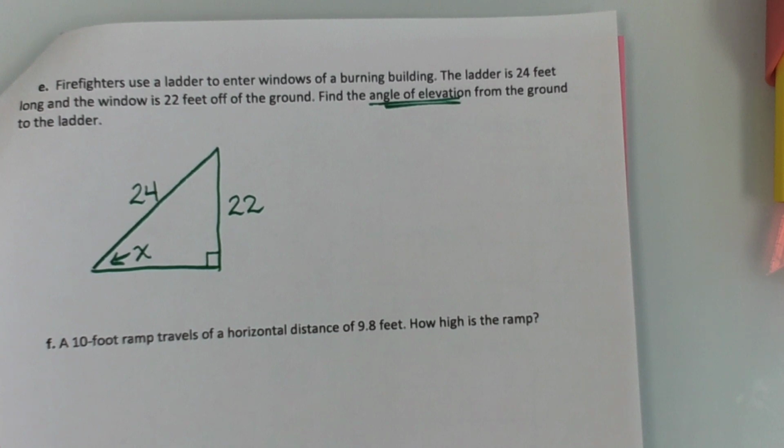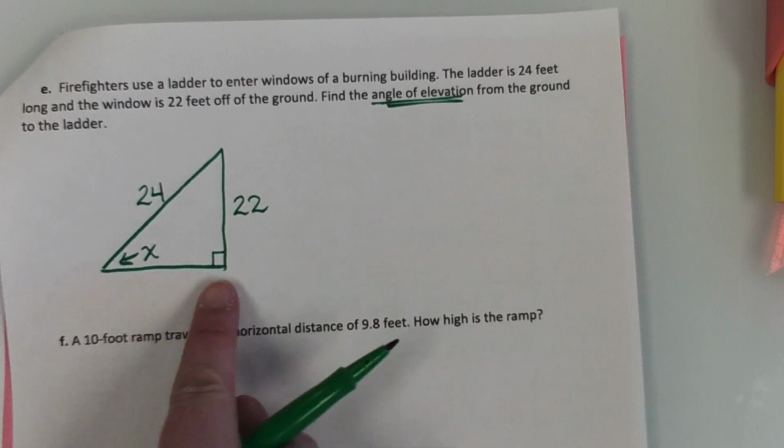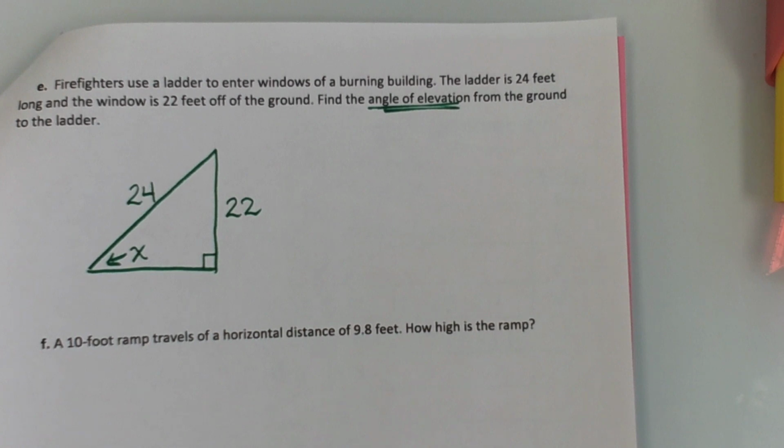Angles add up to 180. Is that helpful? No. Pythagorean theorem connects the three side lengths. I'm not solving for a side length, so that's not helpful. It'd be helpful if I was looking for this, but be careful. Far too often I see people see two sides and do Pythagorean theorem. It's helpful only if you're looking for a side.